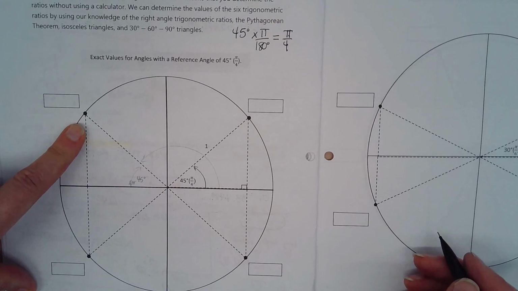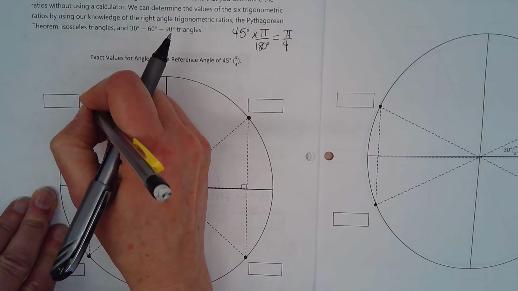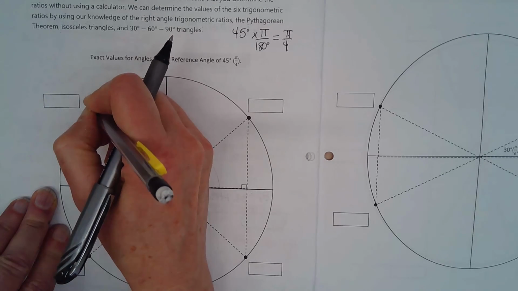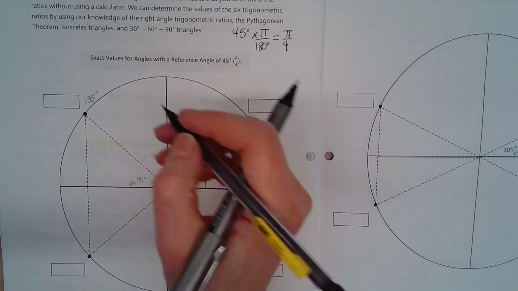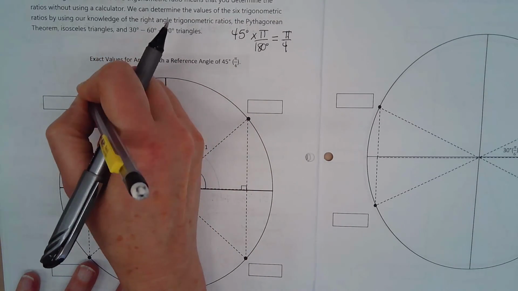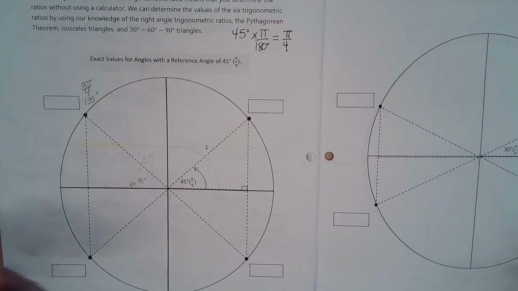45 away from 180? Yeah. It'd be 135 degrees, right? And it would also be 3 pi on 4, you're right. That's how we say it, 3 pi on 4. Okay, let's do the radians first.